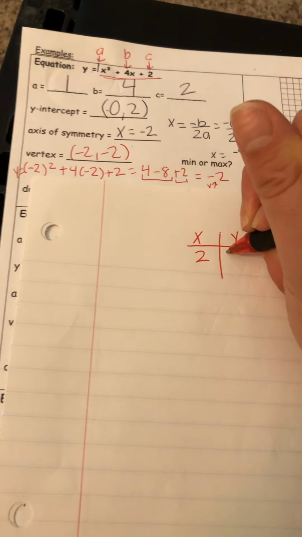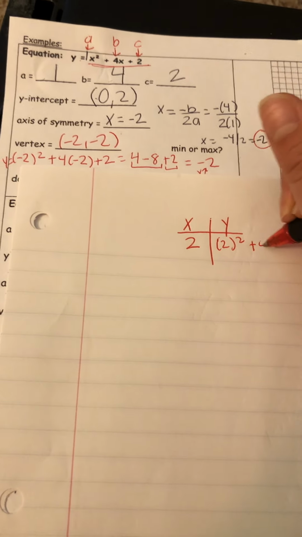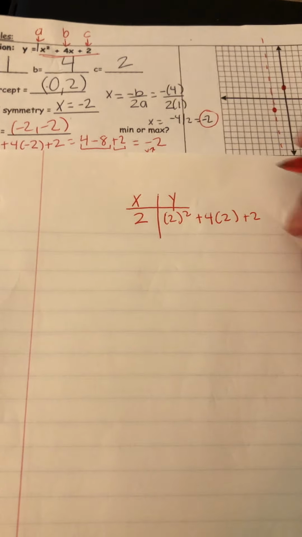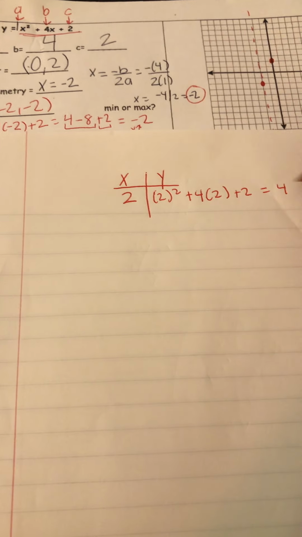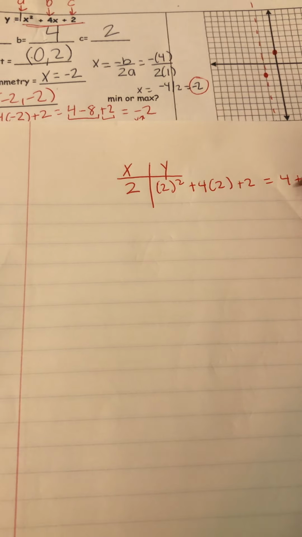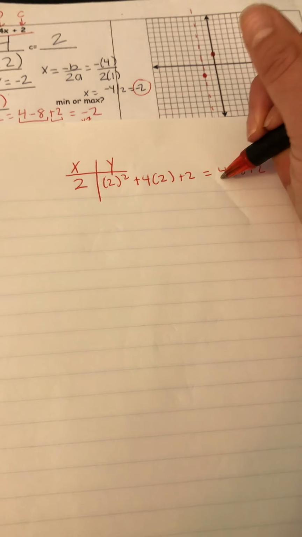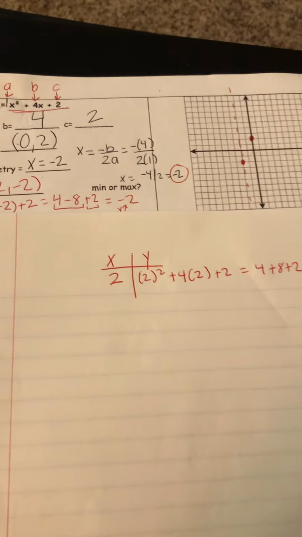So I have x squared, or 2 squared, plus 4 times 2 plus 2. Now I got to simplify it. 2 squared is 4. 4 times 2 is 8 plus 2. 4 plus 8 is 12. 12 plus 2 is 14. That probably isn't the best one to do. That's going to go off the graph.